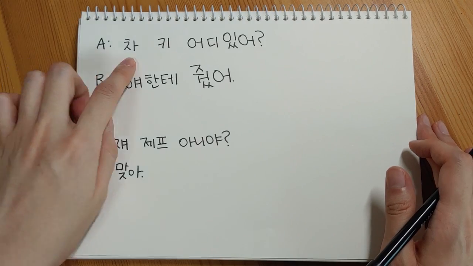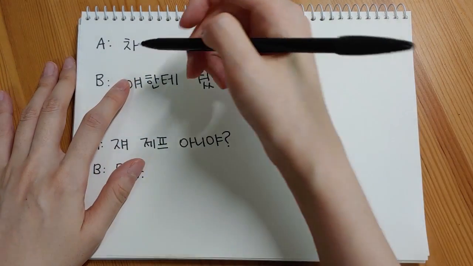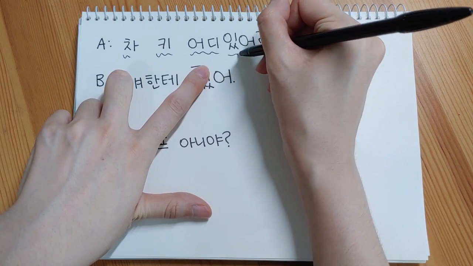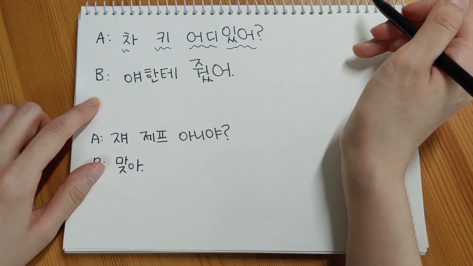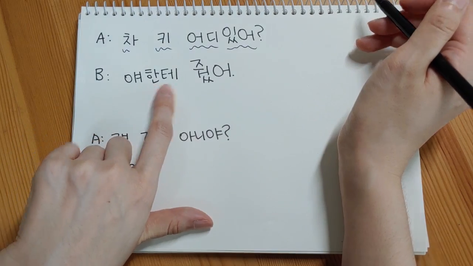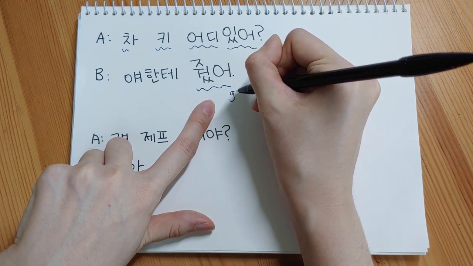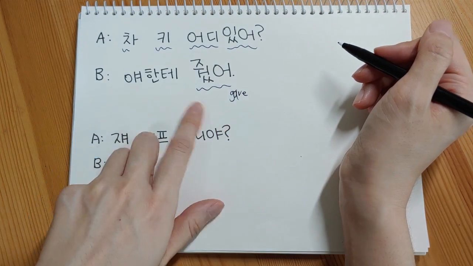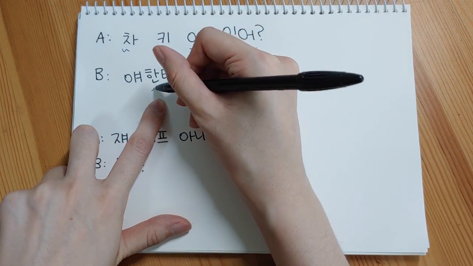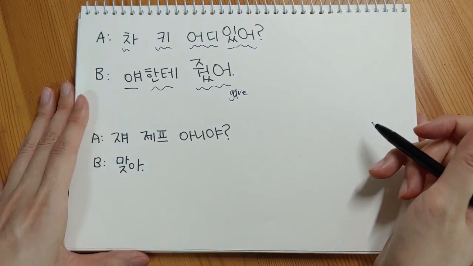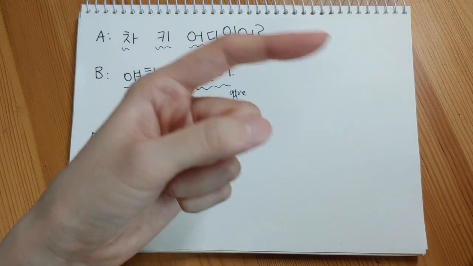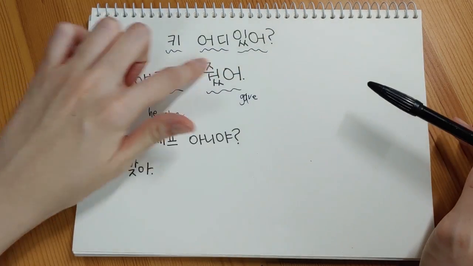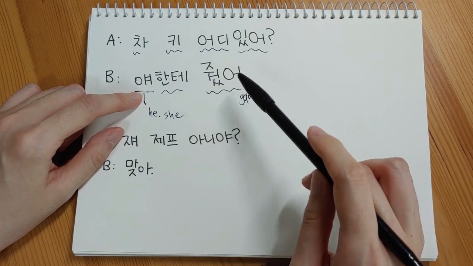So let's see how they're used in a sentence. Person A asks, 차 키 어디 있어? Car key, 어디 있어? Where is it? And B says, 얘한테 줬어. 줬어 is a past form of 주다, which means to give. So this means gave, right? I gave it to 얘. 얘한테 줬어. I gave it to him. I gave it to this person standing right next to me. And it could be he or she, right? So 얘한테 줬어 means I gave it to him or I gave it to her.